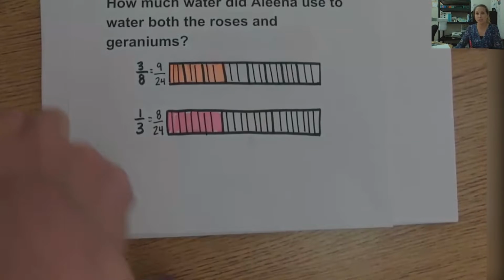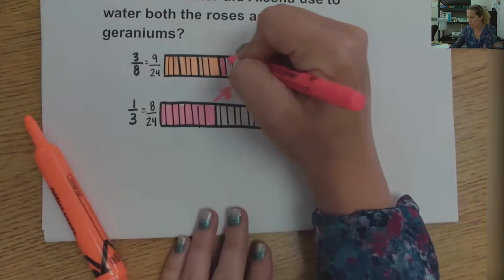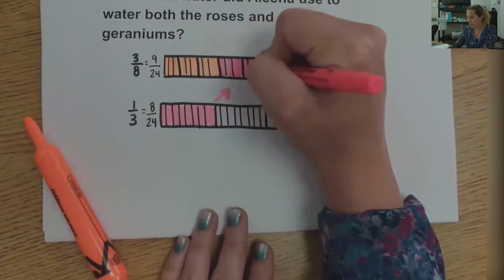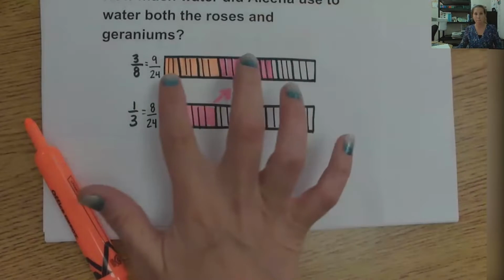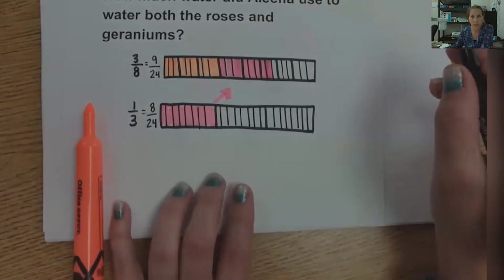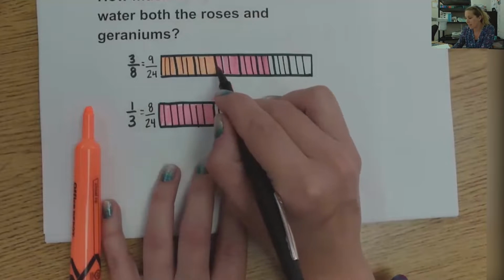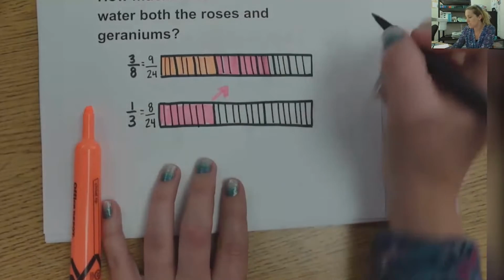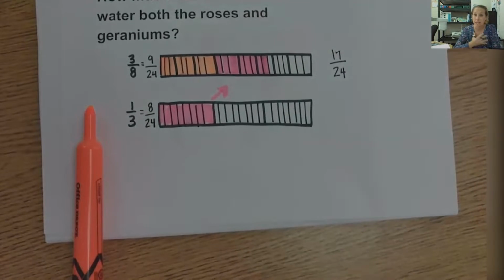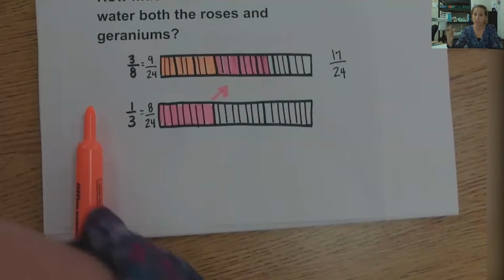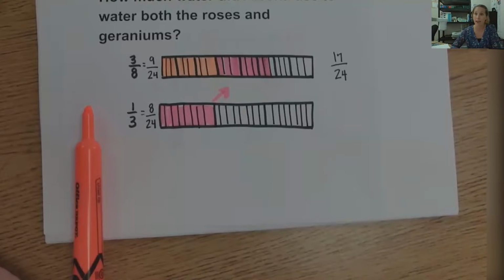Fabulous. I saw somebody say I can move these 8 24ths up here. 1, 2, 3, 4, 5, 6, 7, 8 24ths. When I move 8 24ths to combine them, how much water did she use in all? 1, 2, 3, up to 17 24ths. Because 17 out of the 24 pieces are shaded. So Alina used 17 24ths of a gallon.